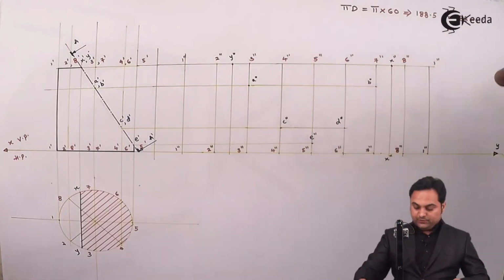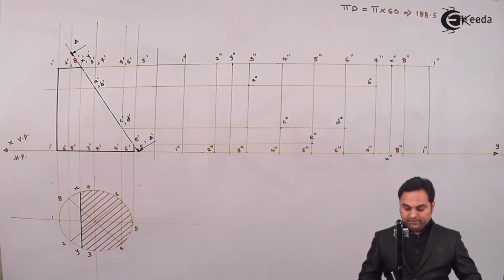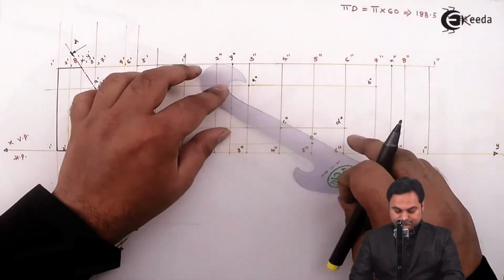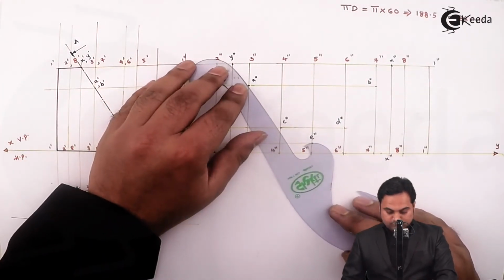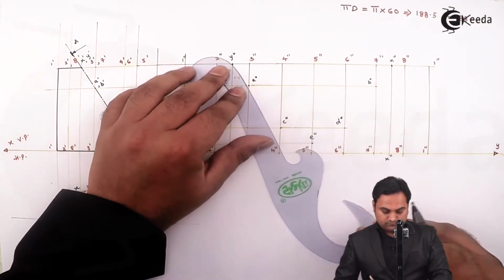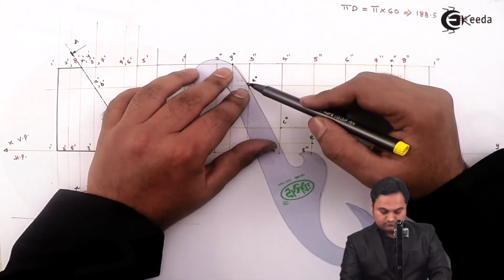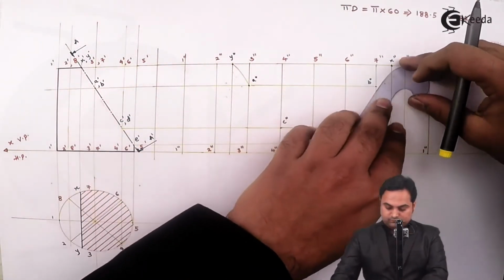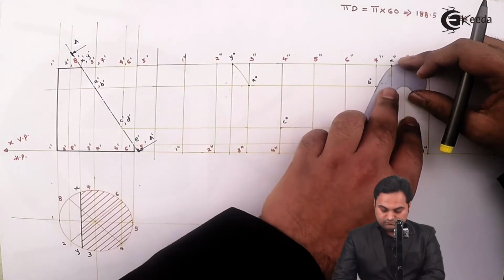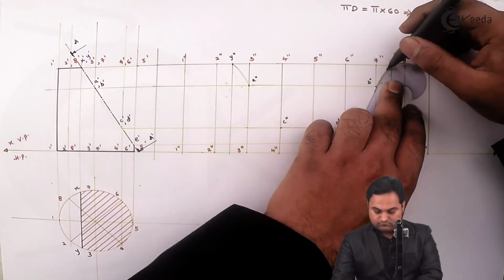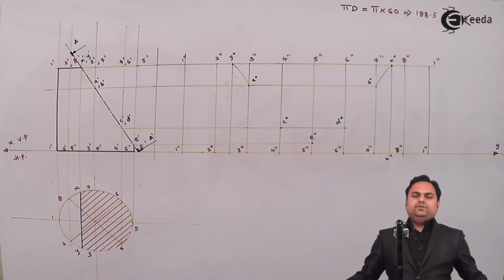Now I'll join these points in the proper sequence with the help of a French curve. This is the continuation of the problem.